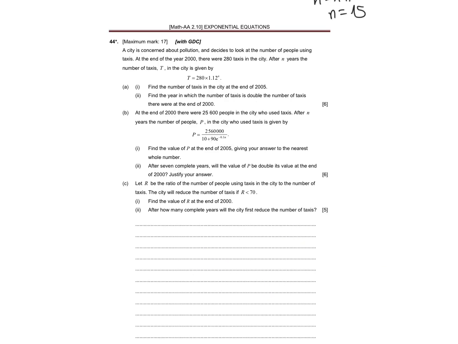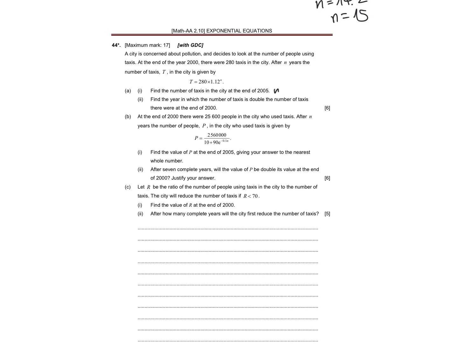All right, a city's concerned about pollution and decides to look at the number of people using taxis. At the end of year 2000, there were 280 taxis in the city. After n years, the number of taxis in the city is given by that. So find the number of taxis in the city at the end of 2005. So we're just going to substitute n equals 5 in.